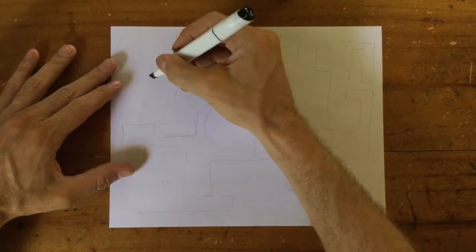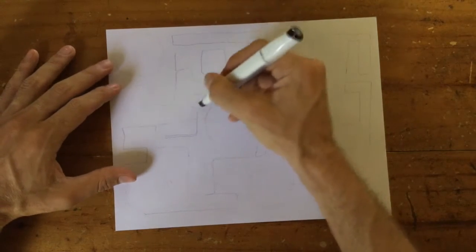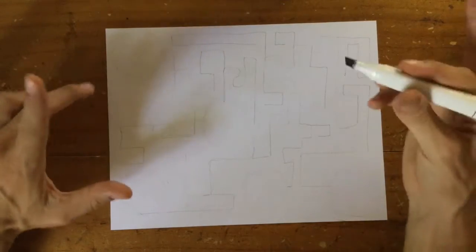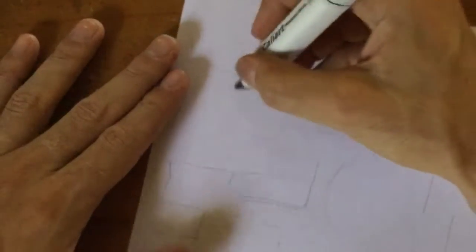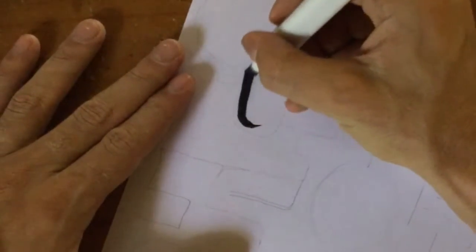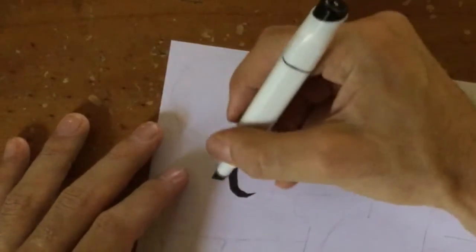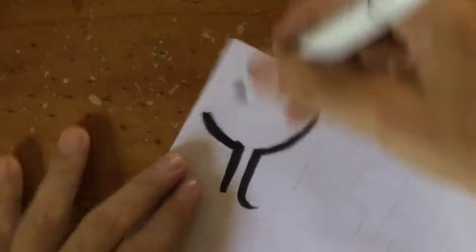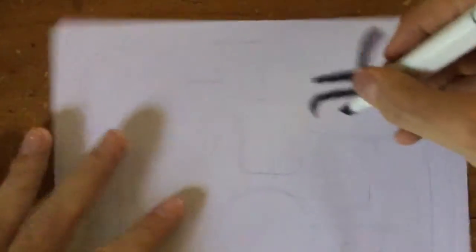What I want to do is leave those lines. I'm not going over the lines. I'm not going to simply go over the pencil lines, okay? That's the important thing to remember here. I'm going to go either side of them, and I want to leave the pencil lines visible, right? So I haven't actually quite done that there, but as I go round, hopefully you'll see what I mean.